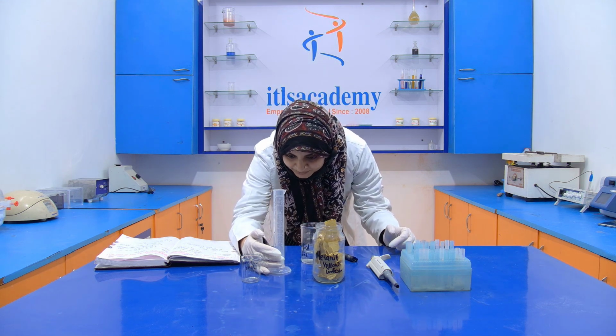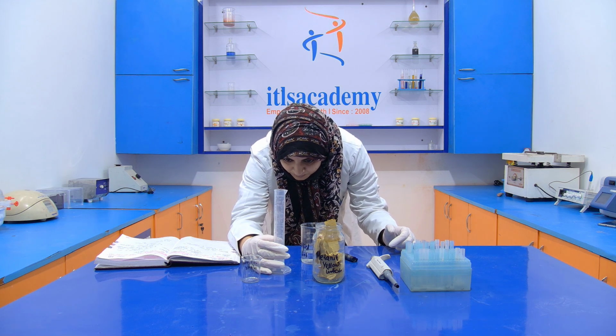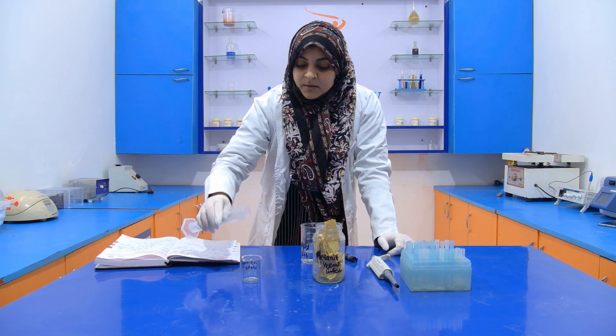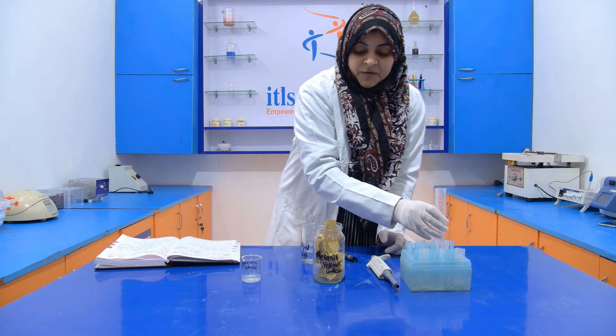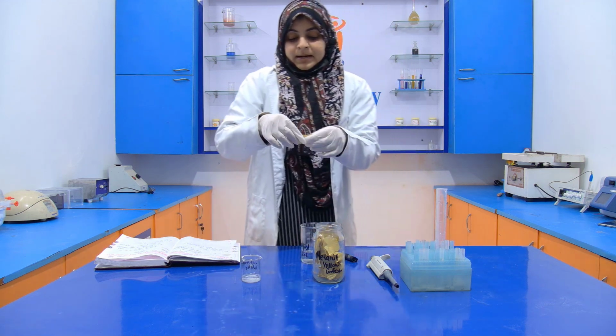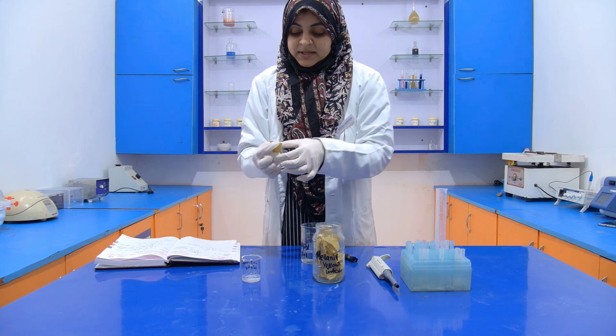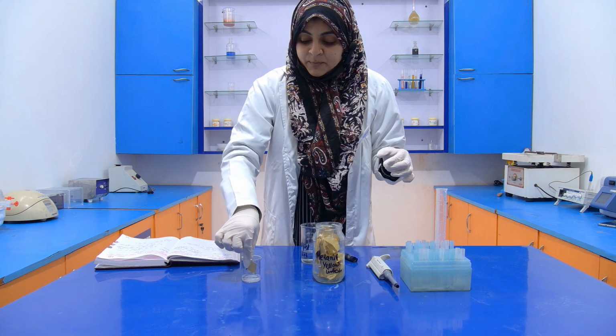You have to avoid the bubbles. Now this is 10 ml. Transfer it into another beaker. Now we have to dip this metanil yellow indicator into the carbonated beverage.